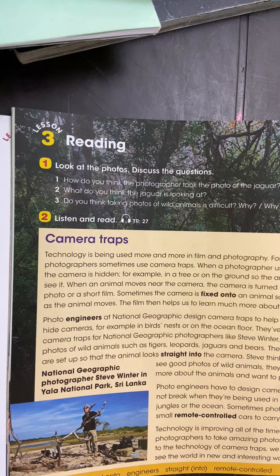So technology is improving all of the time and helping photographers to take amazing photos. And this way we can watch documentaries on National Geographic whenever we want. These films or these photos help us to know more about other animals or these creatures.